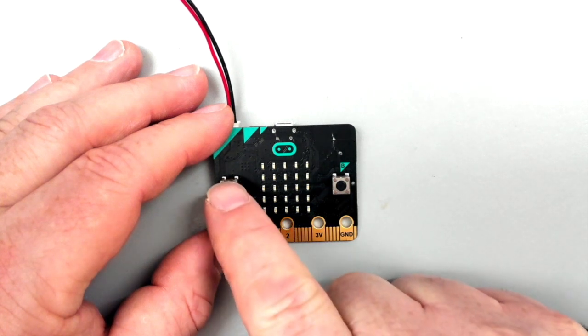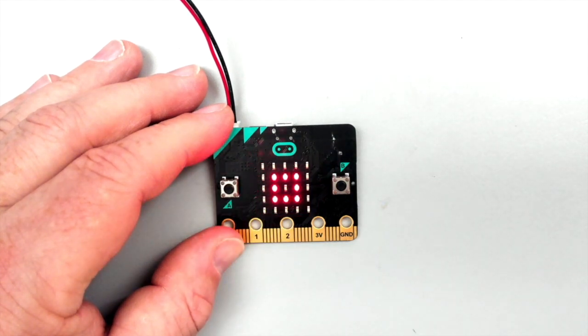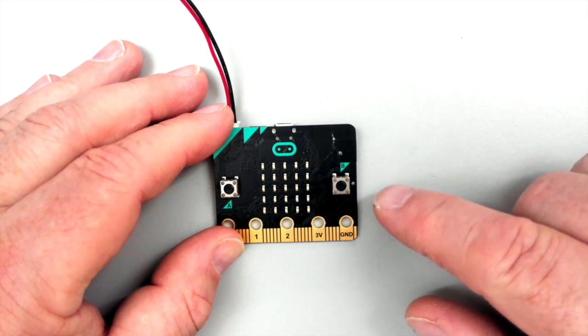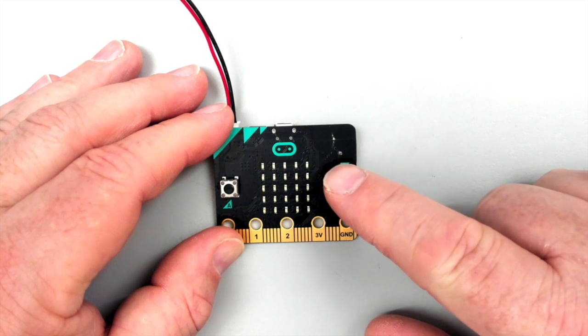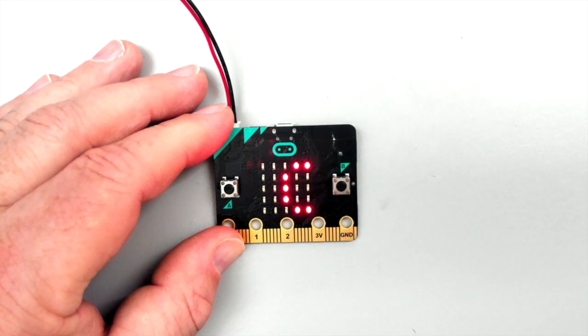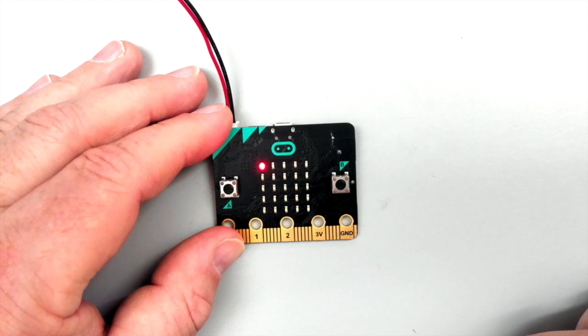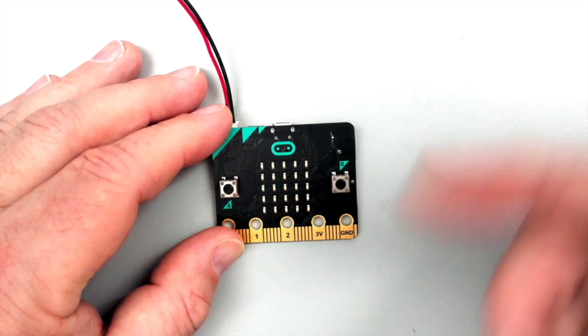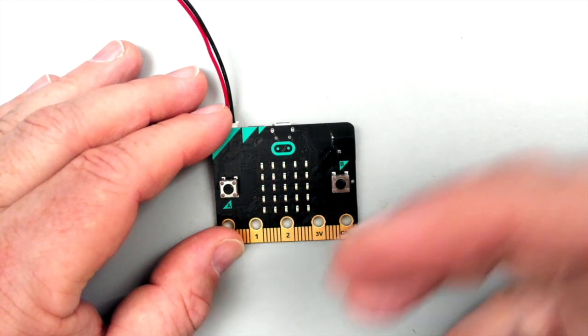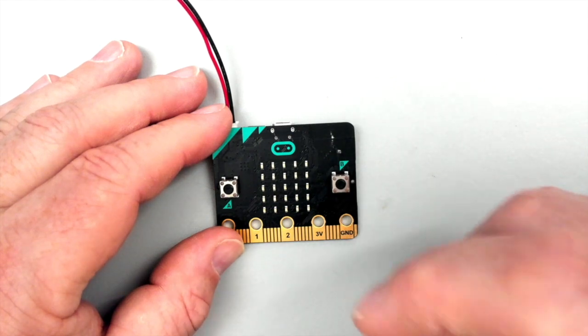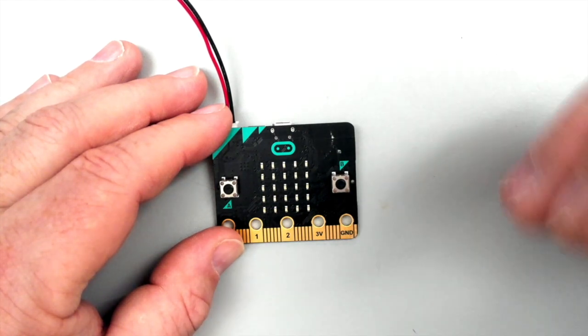So let me try it again. 3, 2, 1, begin. 1, 2, 3, 4, 5, 6, 7, stop. This time I was off by 0.61 seconds. I was off by half a second. So this is a fun game where you can try to continually beat the clock and try to count down properly.